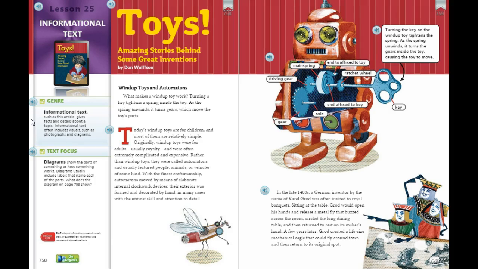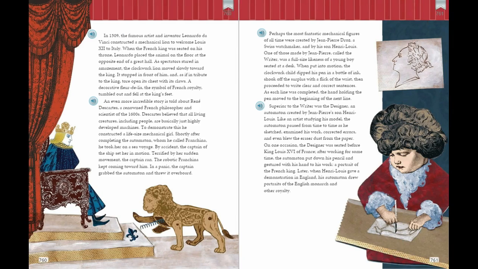Okay, this selection, Toys, tells about amazing wind-up toys of the past. Okay, so you have amazing stories behind some great inventions. So you are going to pause the video now and read. Make sure you read all the diagrams, the labels, and captions as well. Starts on page 758 and it ends on page 762. So you can pause the video and read those pages and come back when you're done.